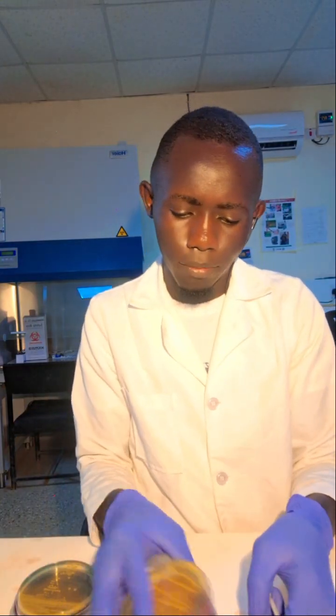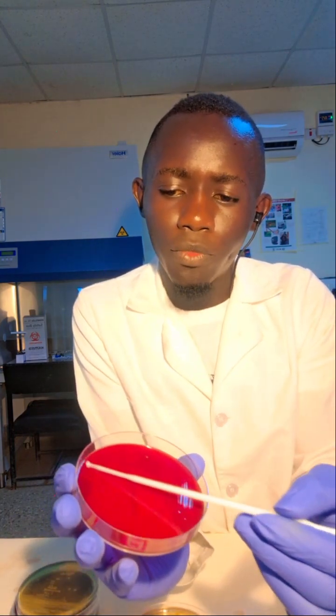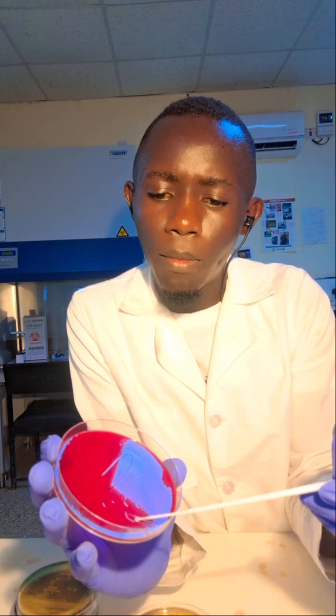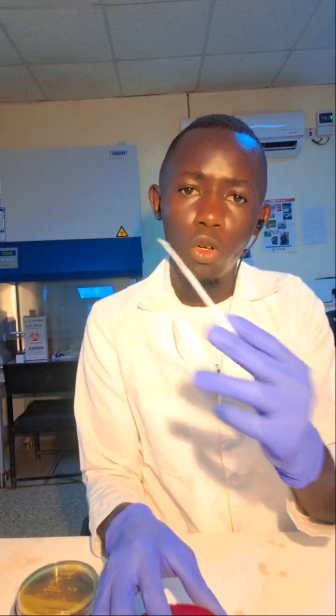So for this one, you just pick your sample. You also use this one. You just place the sample at one edge here. Then you make it continuous like that. It is just a continuous line running from the point of origin. As you're running it continuously, it starts diluting the inoculum, making it form colony forming units.